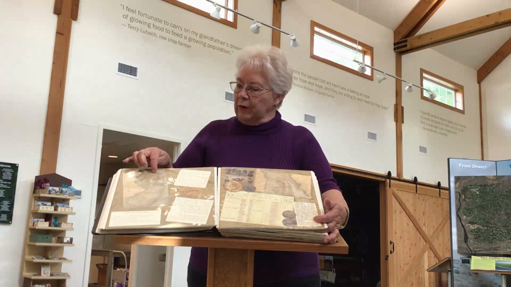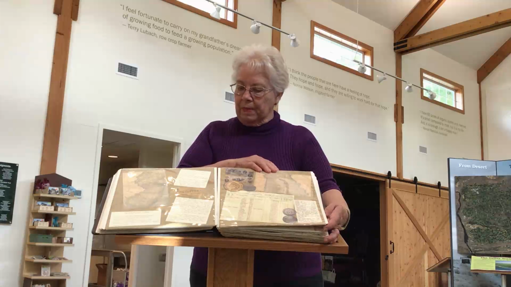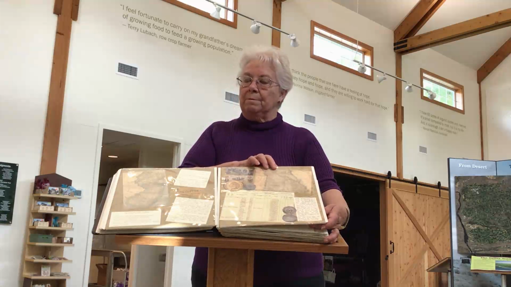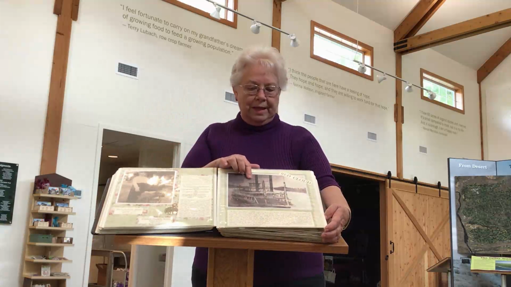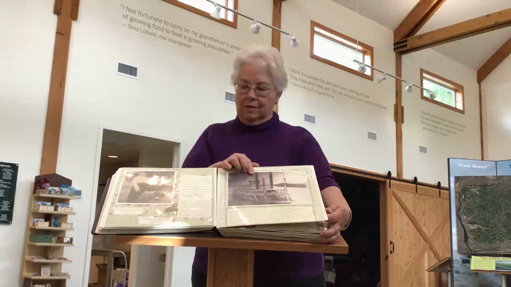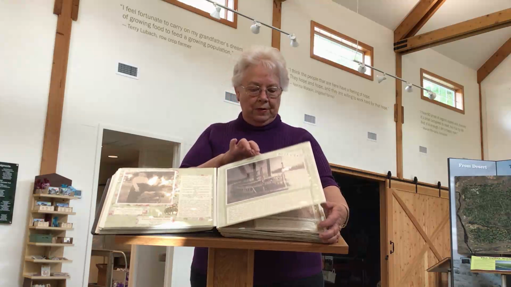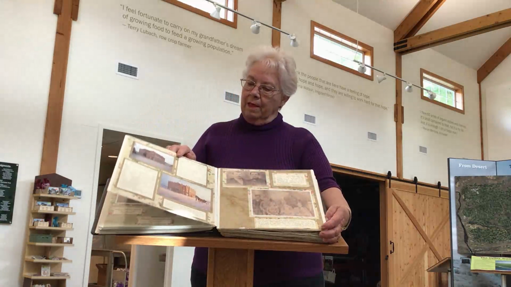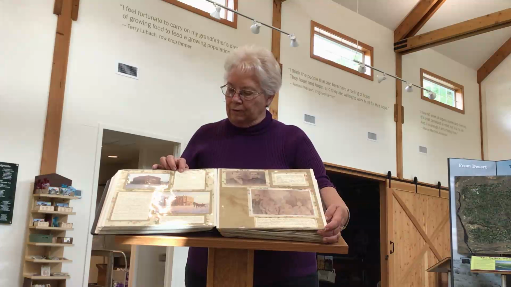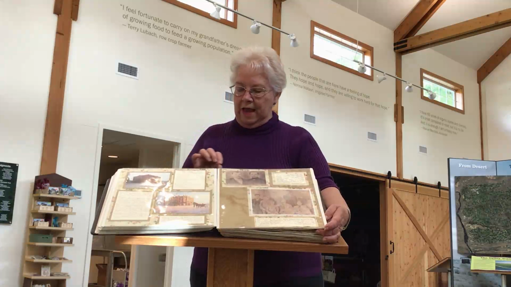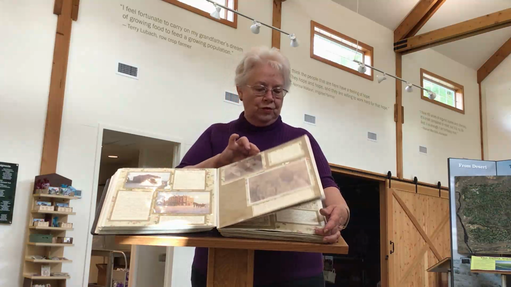It goes on to where they made other moves, and I believe this is to California, and they were there for some time. It shows the Red Cloud riverboat that they were on, older pictures of her grandparents, and we go on to Fort Benton, and this is in 1885. We've got more pictures.